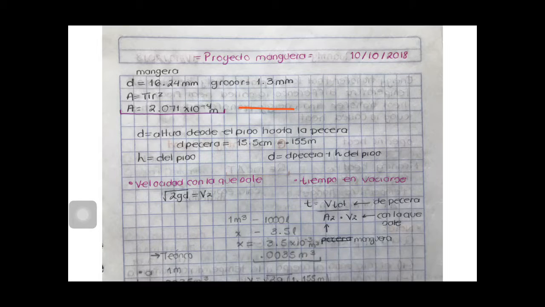We get the area of the hose because it will be very important to get the time it takes to empty the tank. First, we get the area, which is 2.071 multiplied by 10 to the power of minus 4 square meters. Then we get the D. As I said before, D is the distance between the floor and the level of the water. We have to use this D to get the exit speed. As we explained in the introduction, the formula is the square root of 2 multiplied by gravity and D, which will be changing because we use 4 different heights.